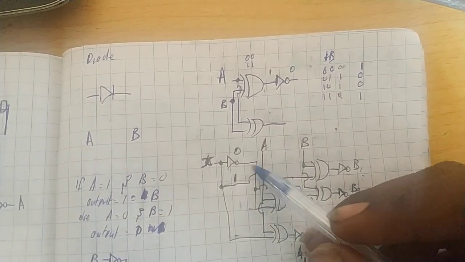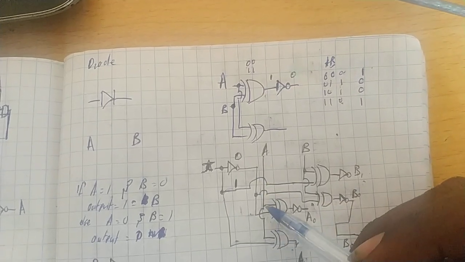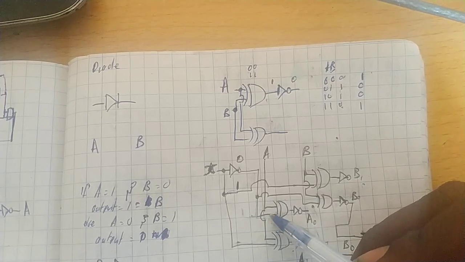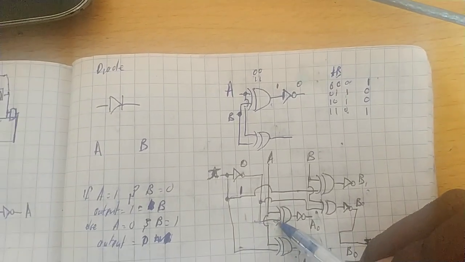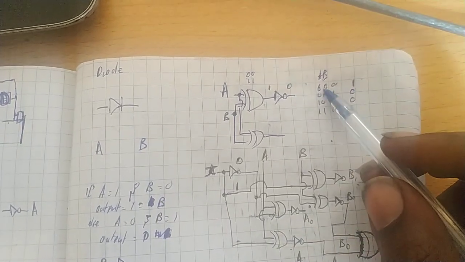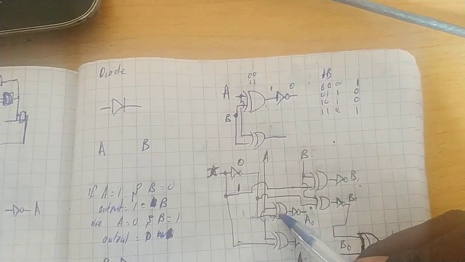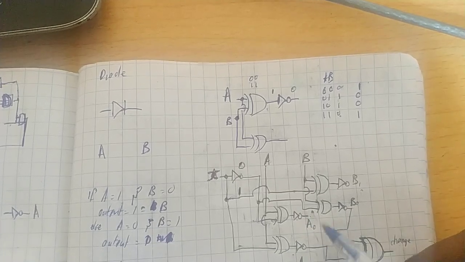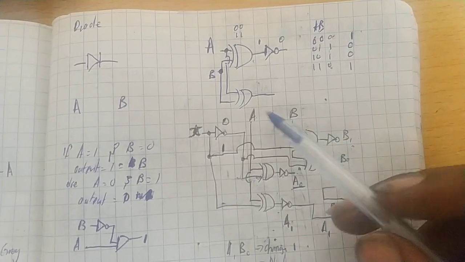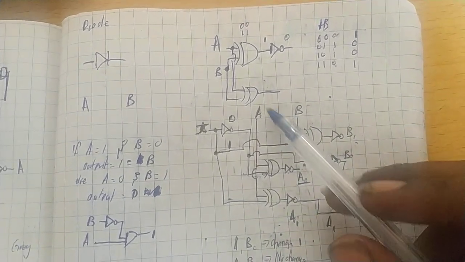The second signal is coming from 0. So if A is 0 and the X signal is 0, you see it's a 0 0, and from here, XOR and then a not, I get a 1. So it confirms I have A0. Hope you've gotten it.